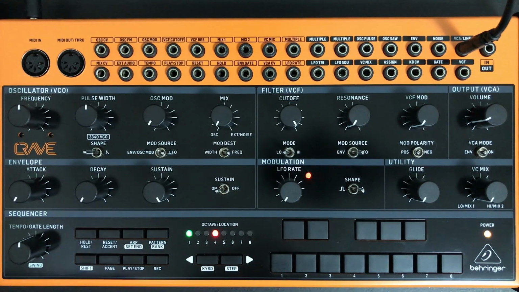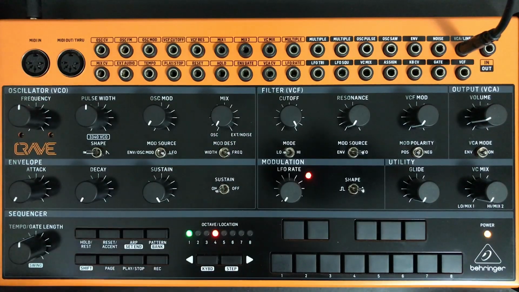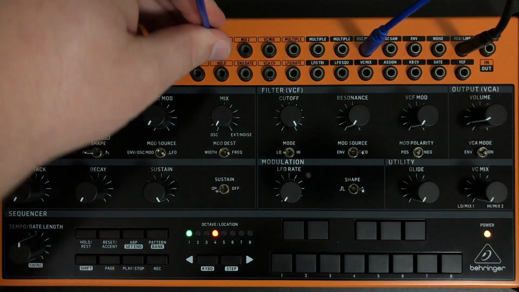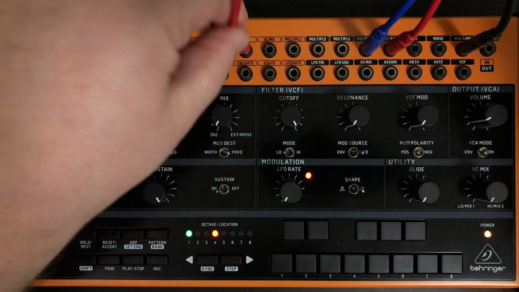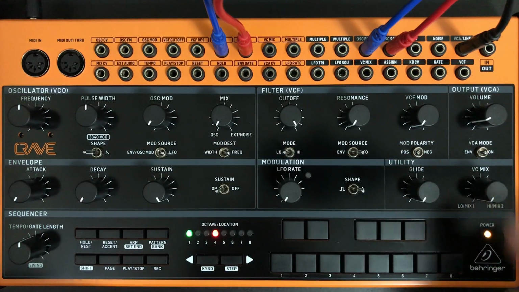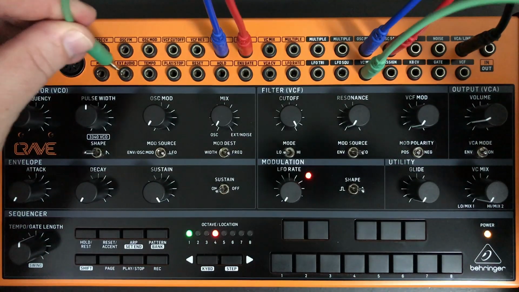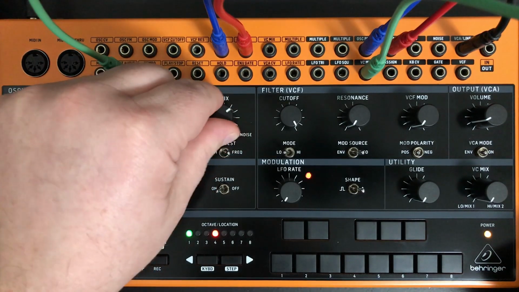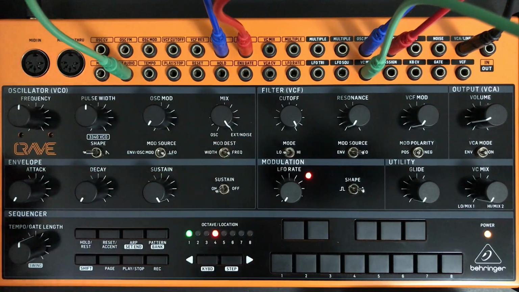For mix 1 and mix 2, as I mentioned, we could use that very similarly to how we use oscillator mix. We could send the output of oscillator pulse to mix 1. We could send the output of oscillator saw to mix 2. And now those are both going into the VC mix, so I need to take the output of the VC mix and let's send that to external audio. Now I'm going to turn my oscillator mix fully to external audio. So when I press a key, I'm going to be hearing external audio.